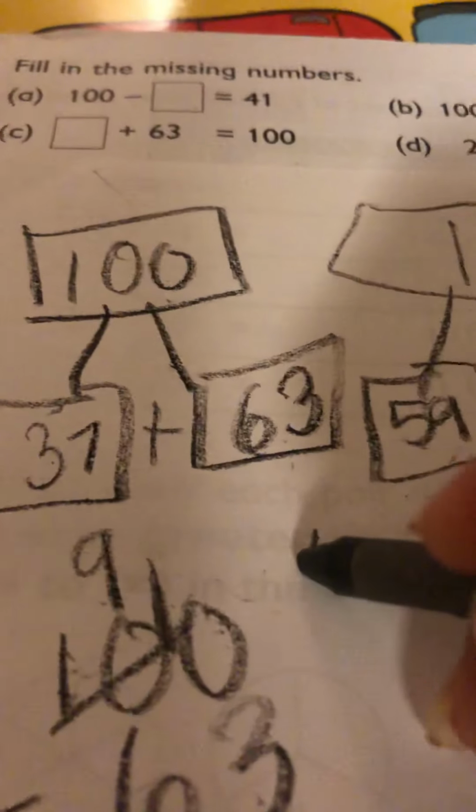All right. 10 minus 3 is 7. 9 minus 6 is what? 3. So now we have the number 37. Let's see if 37 plus 63 equals 100. That's the total that we need. So let's add and see if we get the right answer.